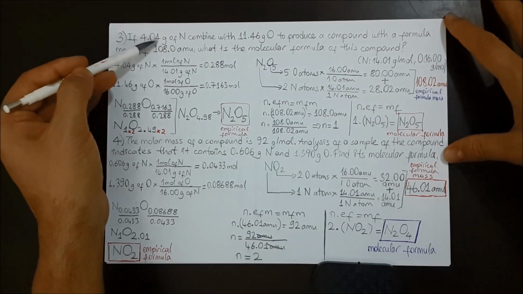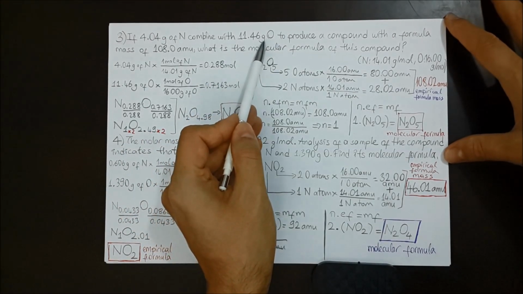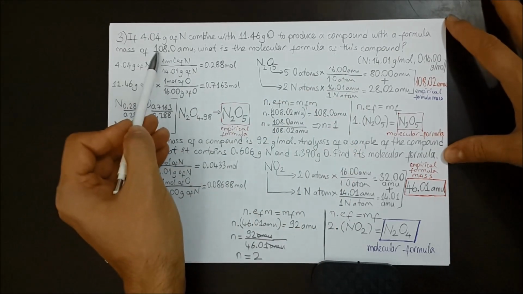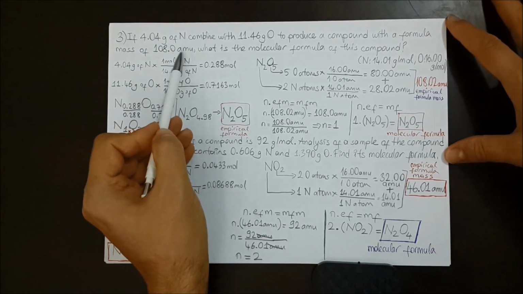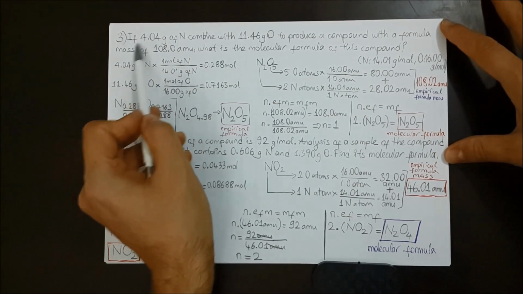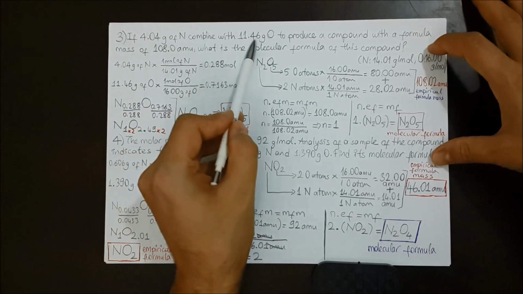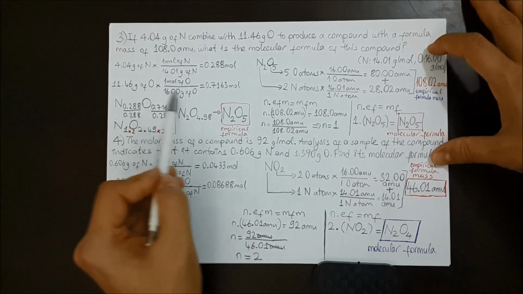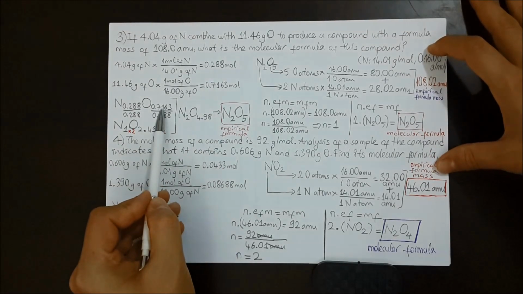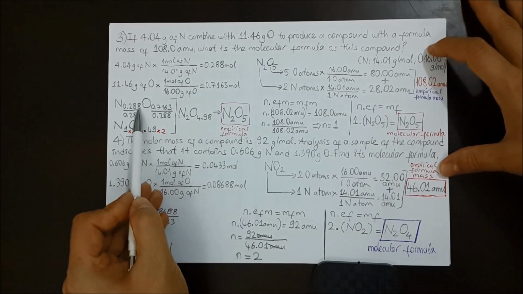If 4.04 grams of nitrogen combine with 11.46 grams of oxygen to produce a compound with a formula mass of 108.0 AMU, it's the atomic mass unit. What is the molecular formula of this compound? Look, mass composition of the elements are given in the question. I'm going to convert them into their moles, as you see in this part. Then I will use their moles as their subscripts. Then I will choose the smallest subscript to simplify the subscripts.